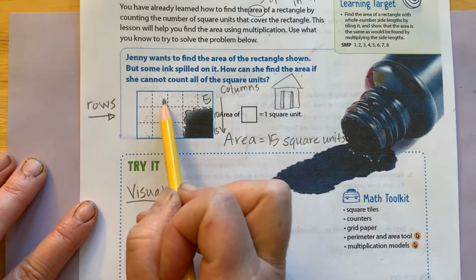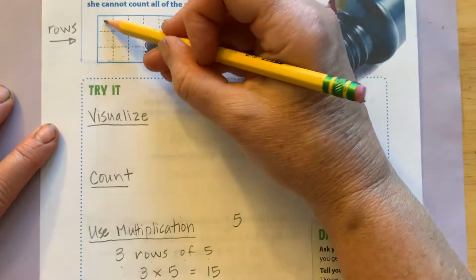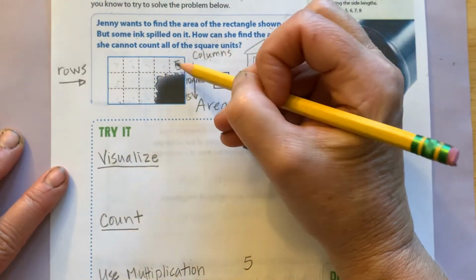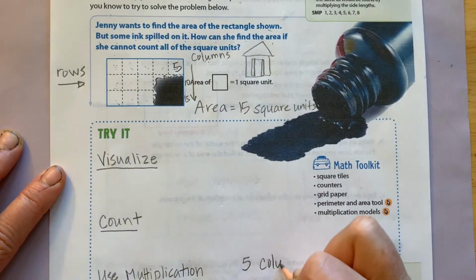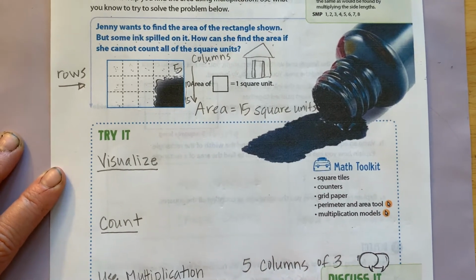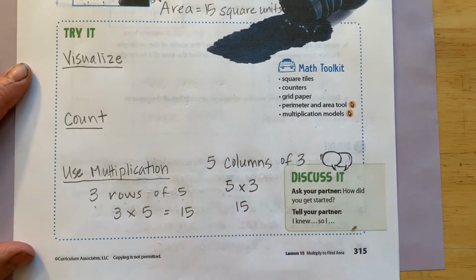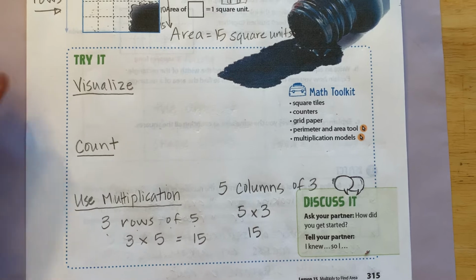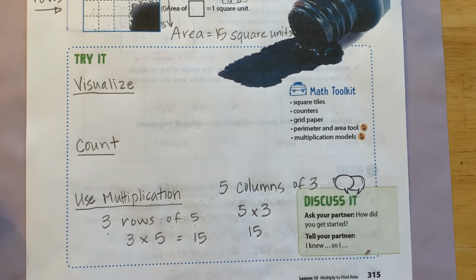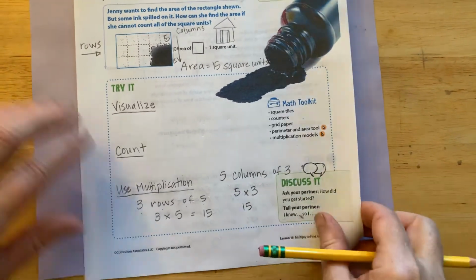So I did 3 rows of 5, right? 1, 2, 3 rows of 5. You could also do this: how many columns do we have? 1, 2, 3, 4, 5. I have 5 columns of 3. So that would be 5 times 3, which is also 15. So you're going to find in this lesson, there's lots of different ways to find area. So let's go ahead and turn the paper over and begin working.